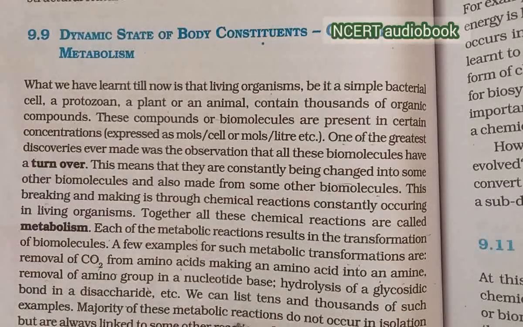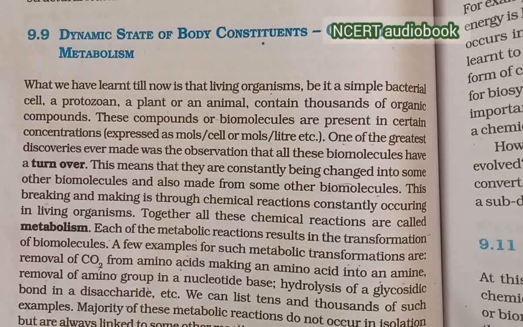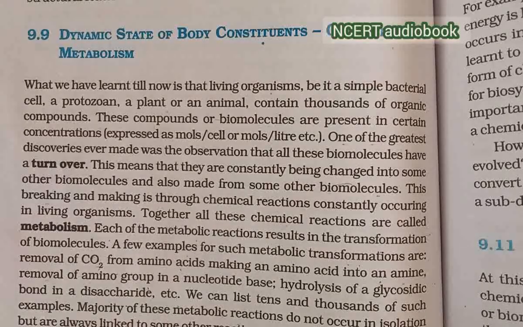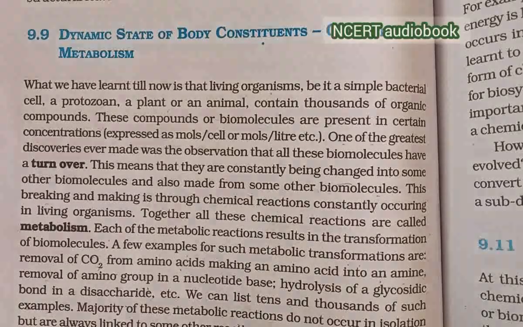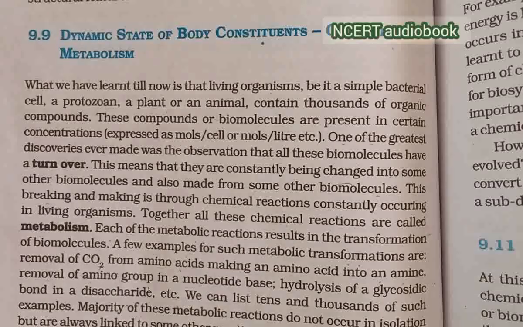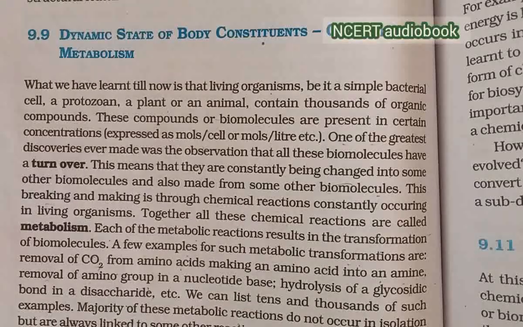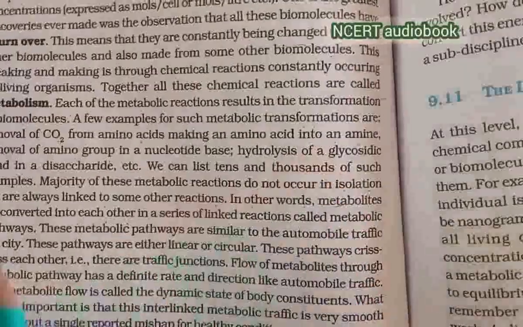The majority of these metabolic reactions do not occur in isolation but are always linked to some other reactions. In other words, metabolites are converted into each other in a series of linked reactions called a metabolic pathway.